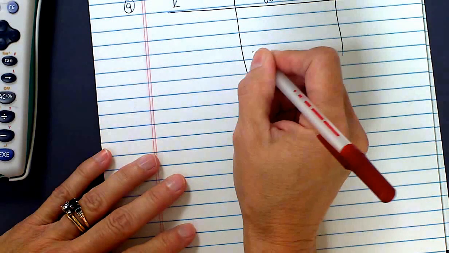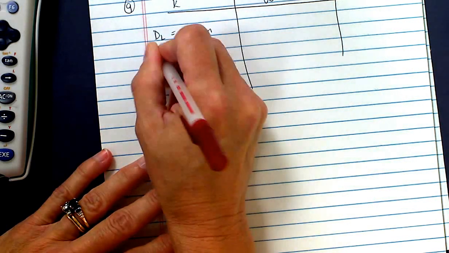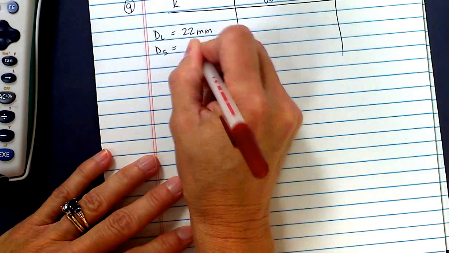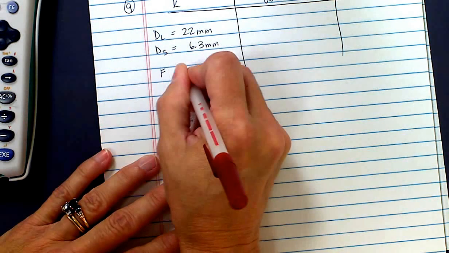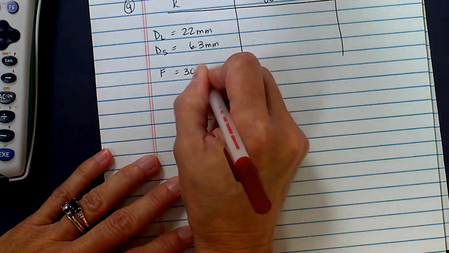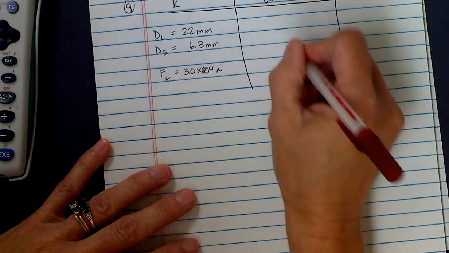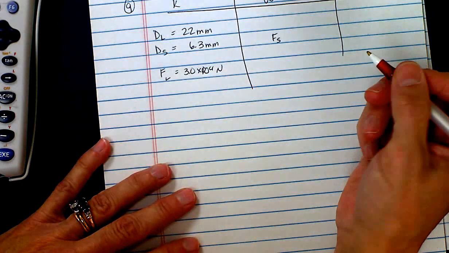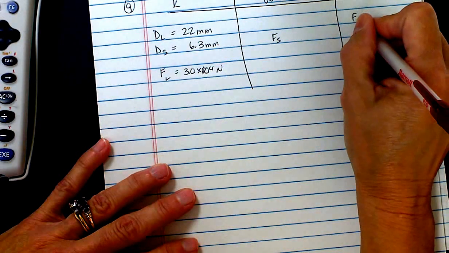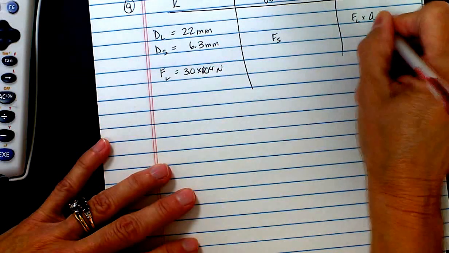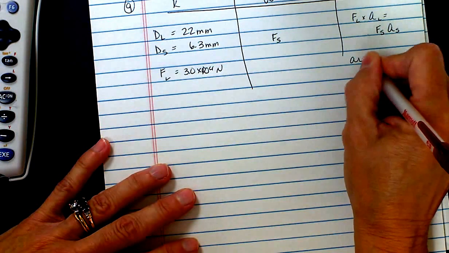So we have diameter of the large piston is 22 millimeters. Diameter of the small piston is 6.3 millimeters. Force is 3.0 times 10 to the 4th newtons. So that must be force for the large piston. We want force for the small piston. Okay? So one of the things that I know is force times area is constant. So force for the large piston times area for the large piston should equal force for the small piston times area for the small piston. And pistons are round, so the area is pi r squared.